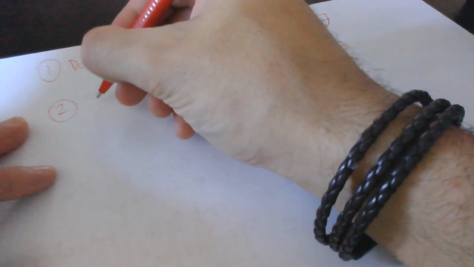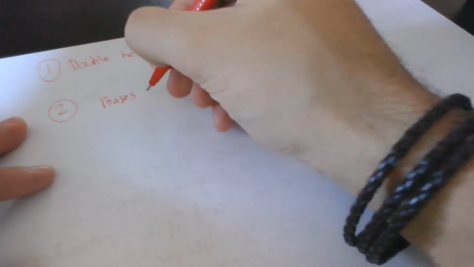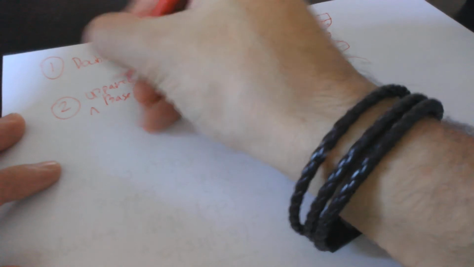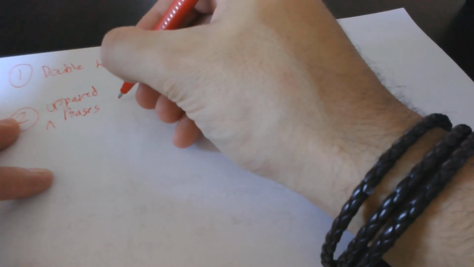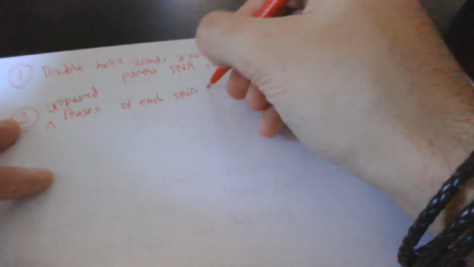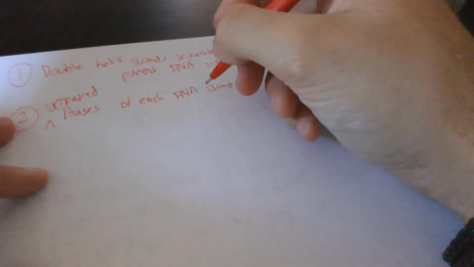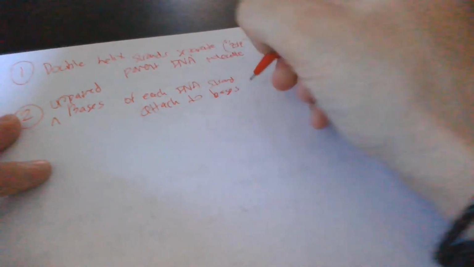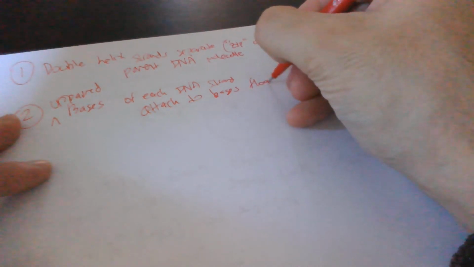Step two. Unpaired bases. So bases that are separated, right? Unpaired bases of each DNA strand each attach to bases floating around in the cell.